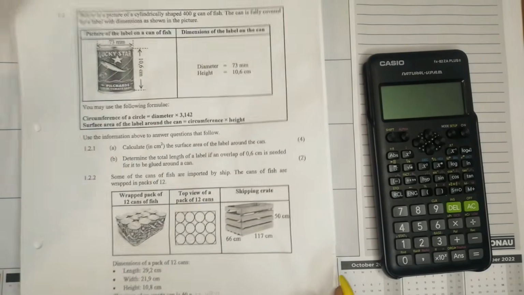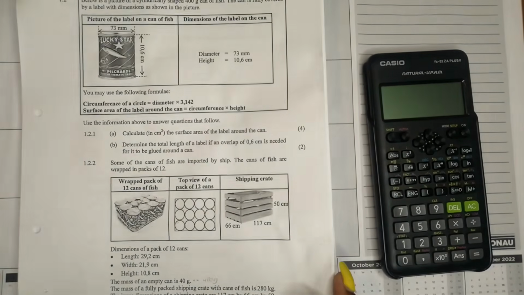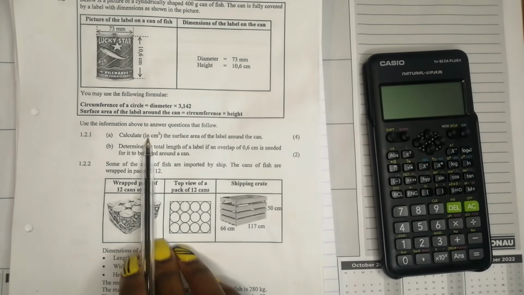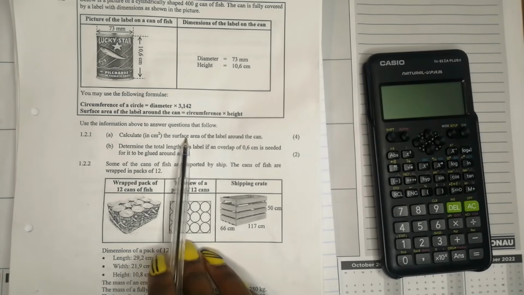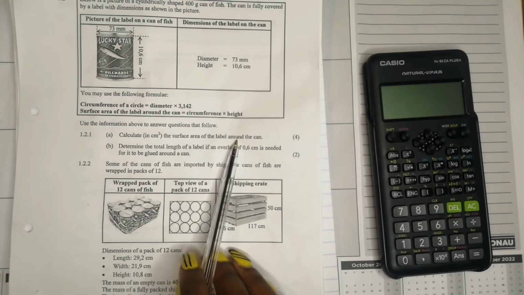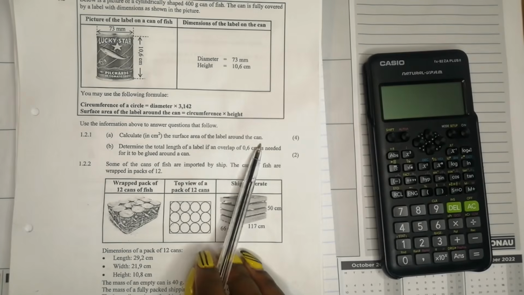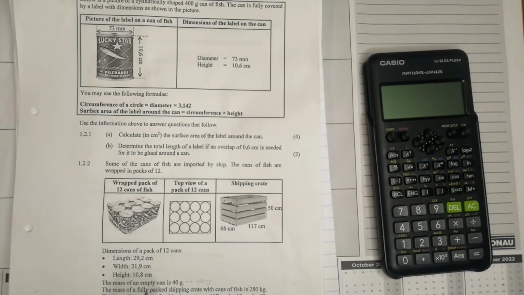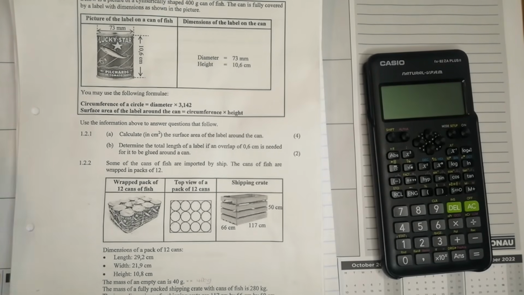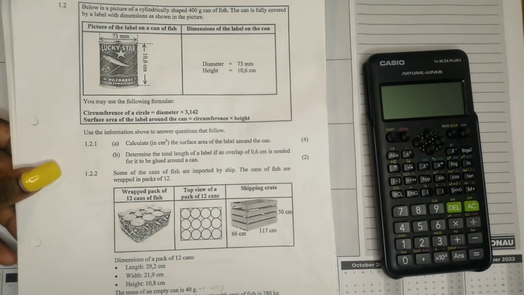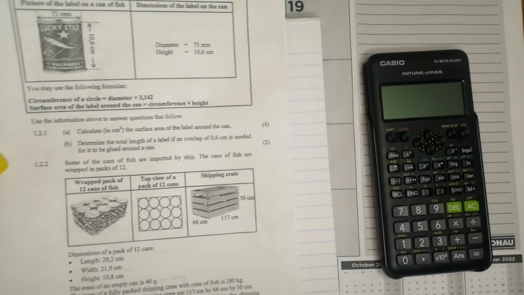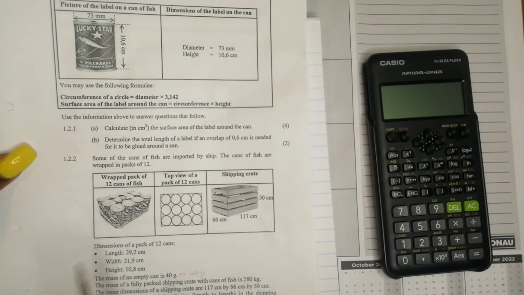It says, calculate in centimeters squared the surface area of the label around the can. So what I just explained, we now have to calculate the surface area of the label around the can. So how do you calculate the surface area of the label around the can?